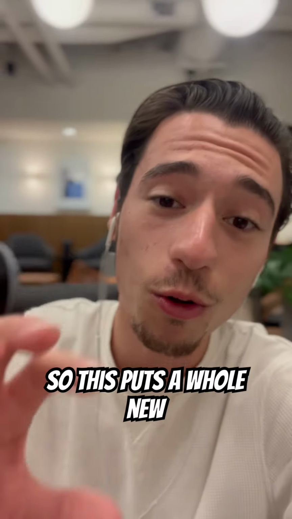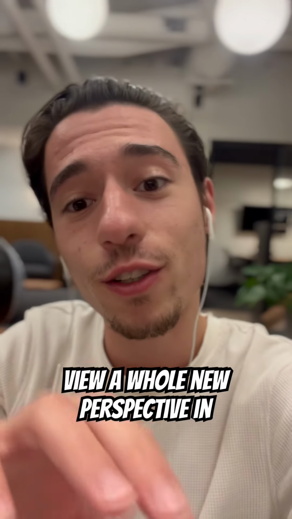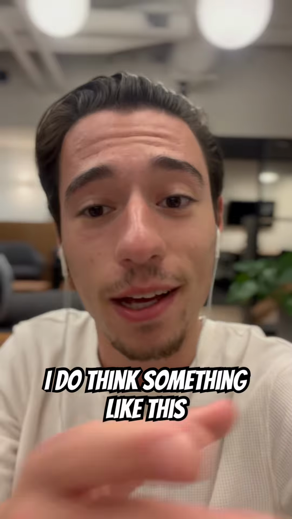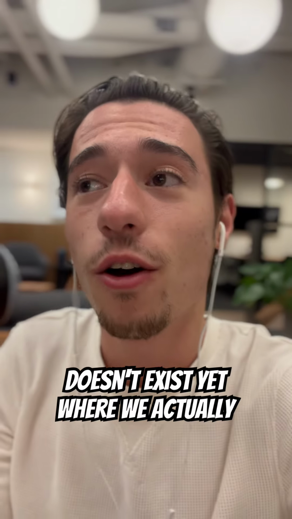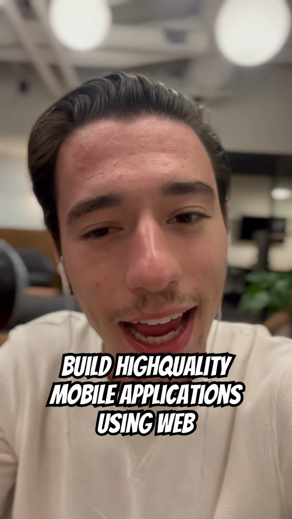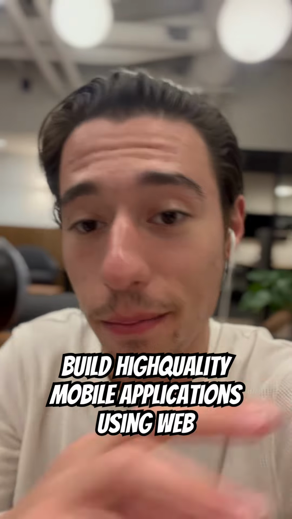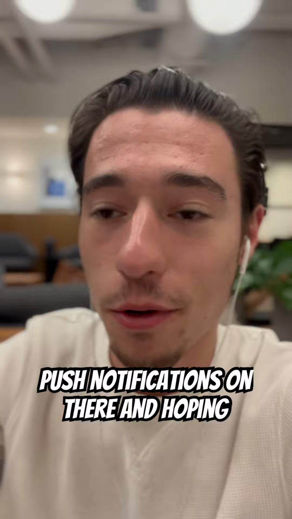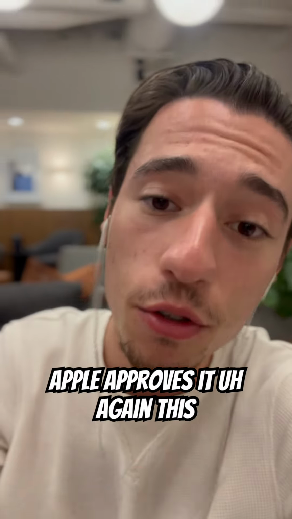So this puts a whole new view, a whole new perspective on how we build mobile apps, because I do think something like this doesn't exist yet, where we actually build high-quality mobile applications using web technology and not just putting something into a web view, adding crappy push notifications on there and hoping Apple approves it.